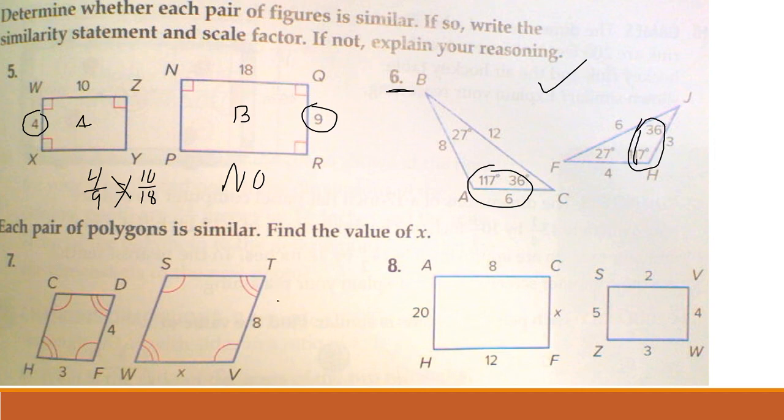Now, this one here says the polygons are similar, find the value of x. Again, this is just the same thing we were doing at the beginning of the video. Like for number 7 here, if I want to find x, I need to get a scale factor. Well, use the angles to help you out. 4 is between the single arc and the double arc. 8 is between the single arc and the double arc. Ergo, that's going to be your scale factor, 4 over 8 or 1 over 2.